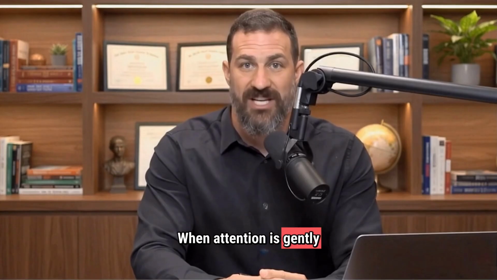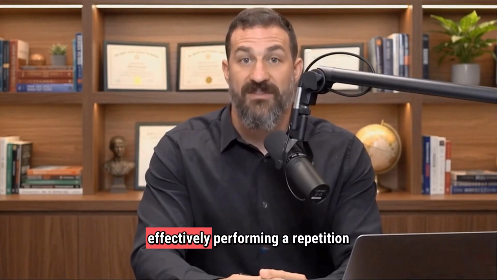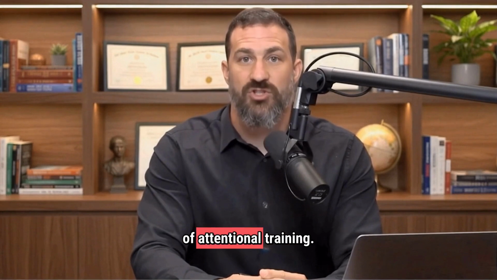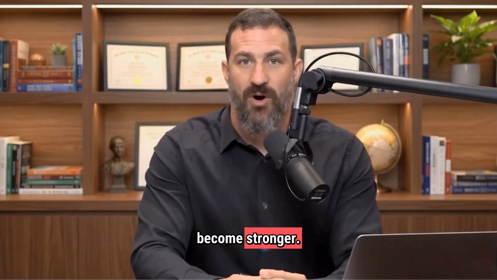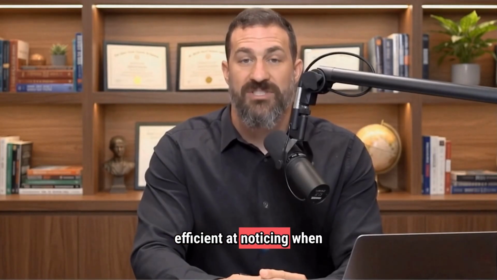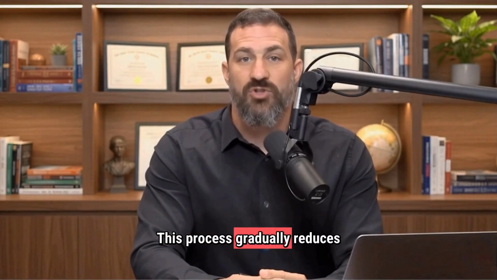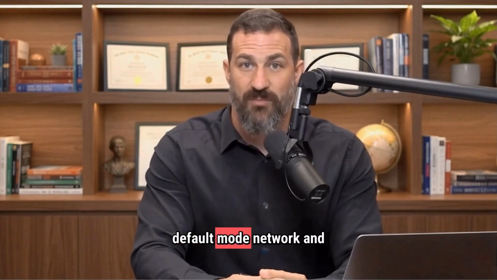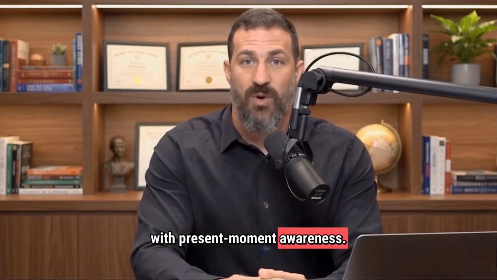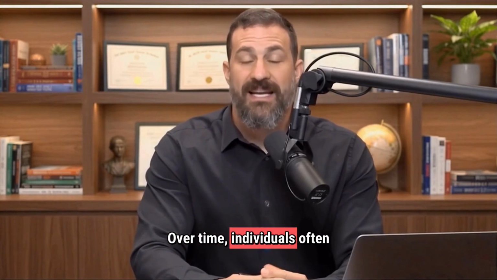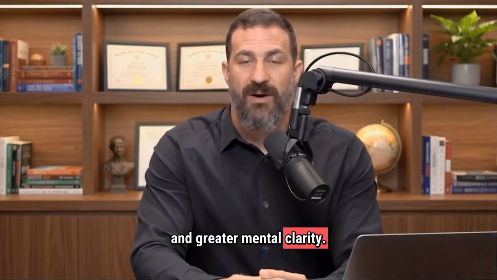When attention is gently redirected back to the breath or another focal point, the brain is effectively performing a repetition of attentional training. Each time this cycle occurs, certain neural circuits become stronger. The brain becomes more efficient at noticing when attention drifts and correcting that drift. This process gradually reduces the dominance of the default mode network and strengthens neural pathways associated with present moment awareness. Over time, individuals often experience fewer intrusive thoughts and greater mental clarity.